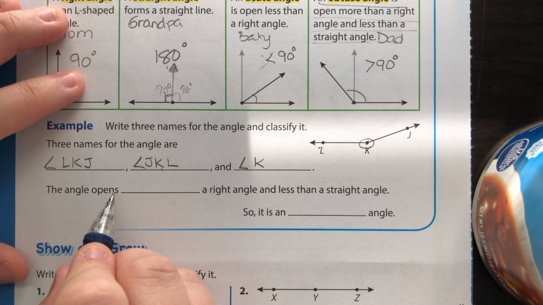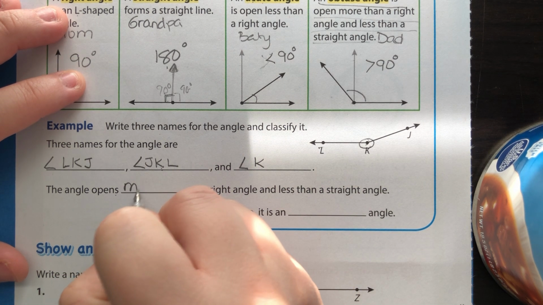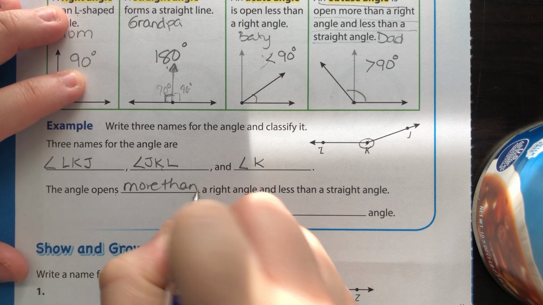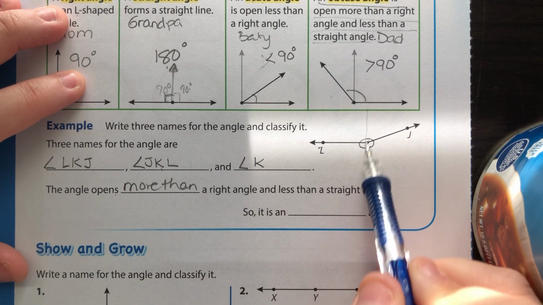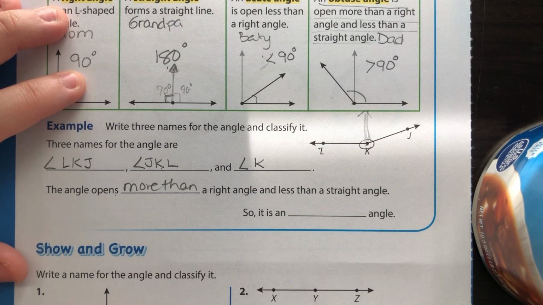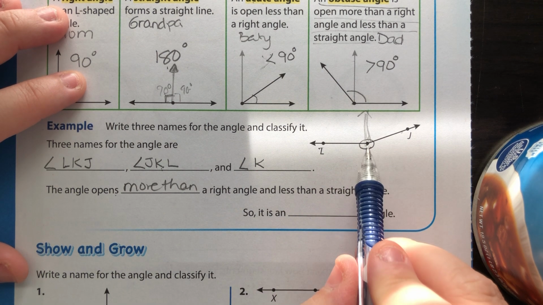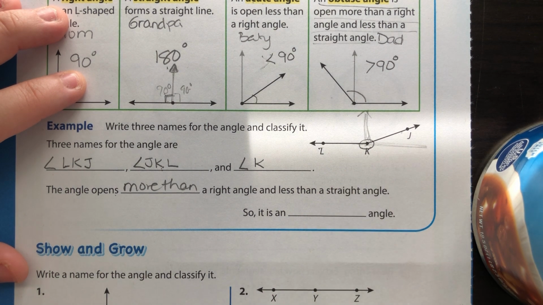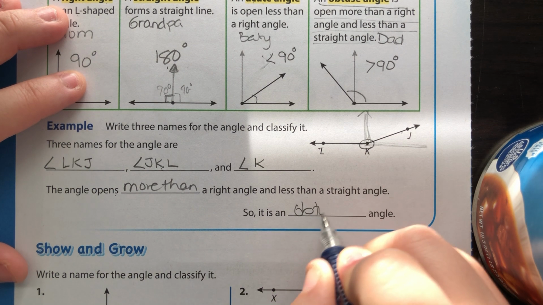The angle right here opens more than a right angle. See, it's bigger. A right angle would have been right there. So it's open further than a right angle, and it's less than a straight angle. A straight angle would have been laying down right there. So this is called an obtuse angle.